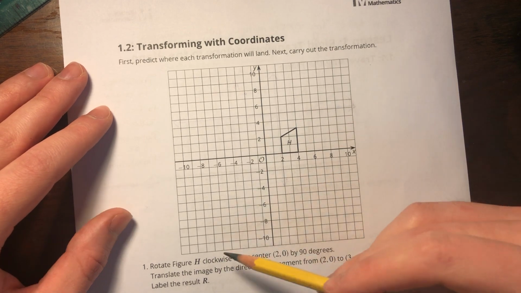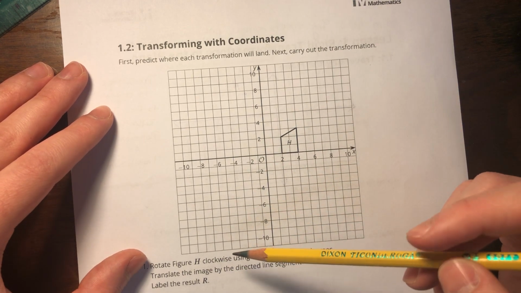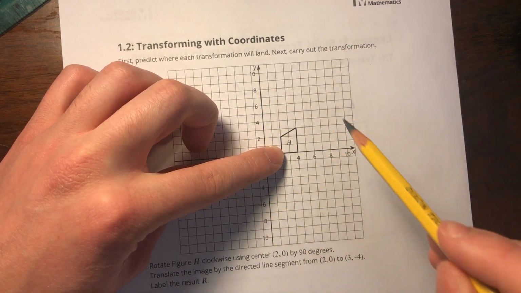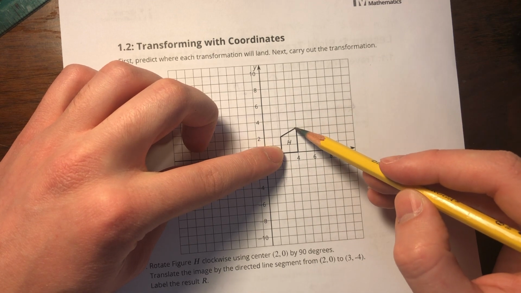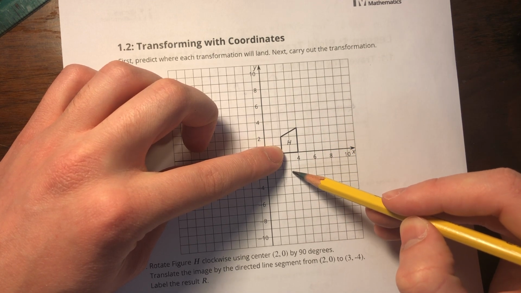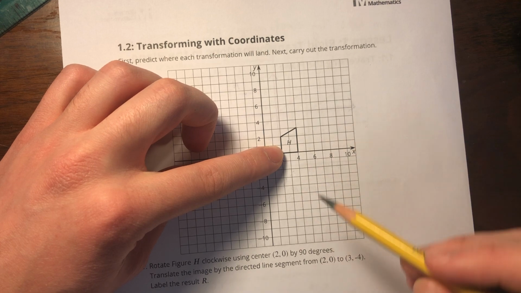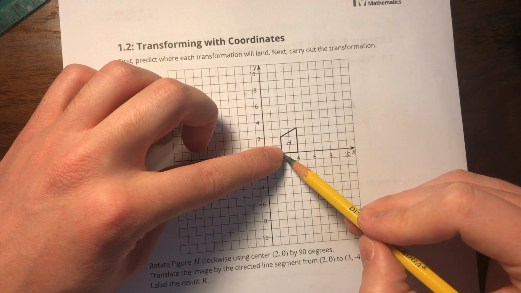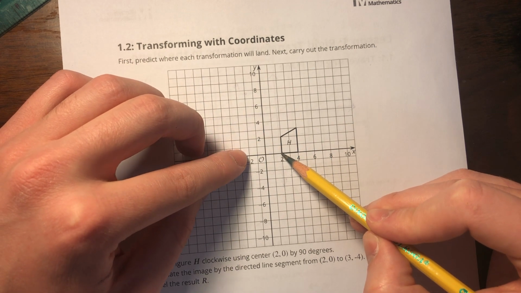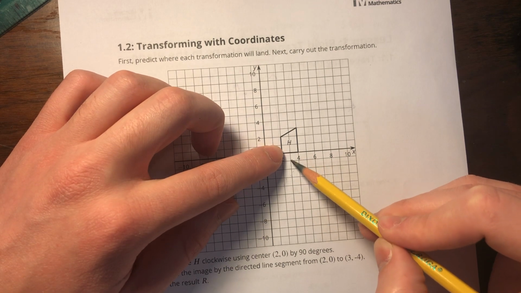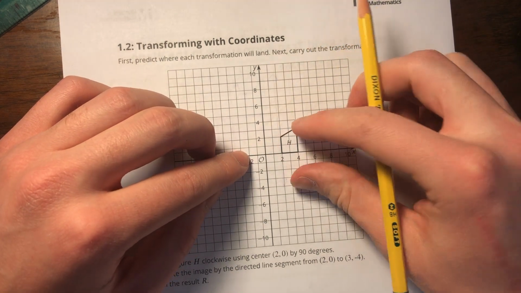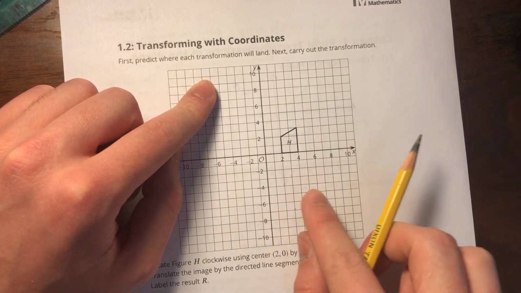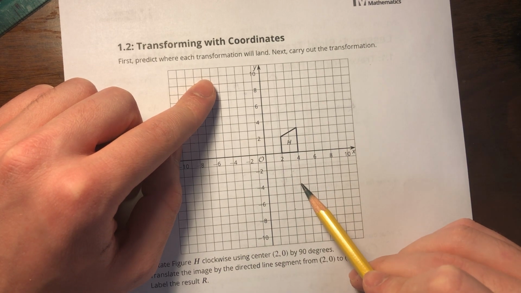All right. So for number 1, it says rotate figure H clockwise using center 2, 0 by 90 degrees. So clockwise is this direction. If I rotate this clockwise, it's going to end up in this quadrant 4 right here. Translate by the directed line segment 2, 0 to 3, negative 4. Well, if I'm going from 2, 0 to 3, negative 4, I'm shifting it down. So this shape is going to be twisted on its side in the 4th quadrant and then brought down. So it's probably going to be somewhere around here. So that's where I predict H is going to be.